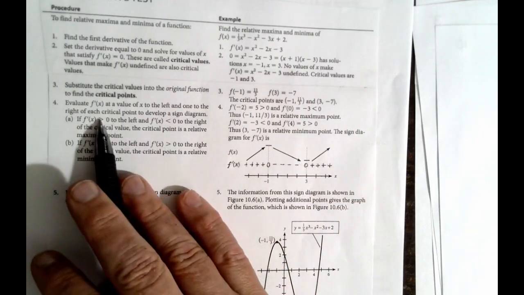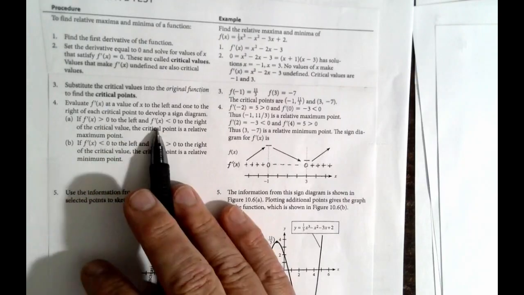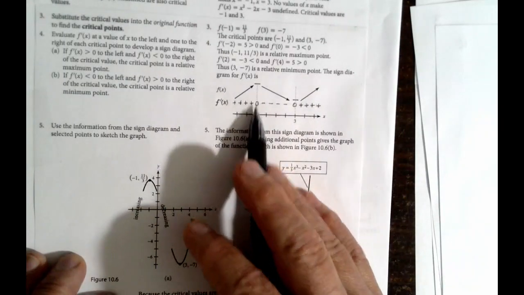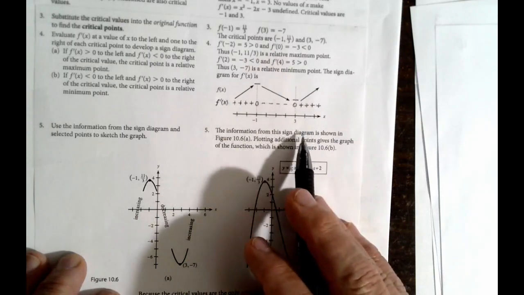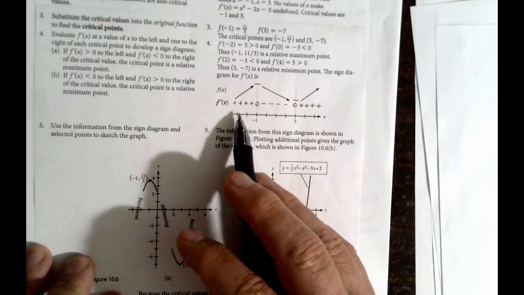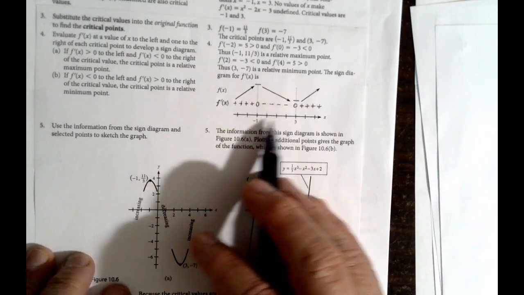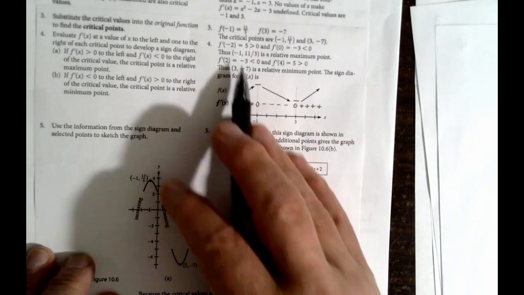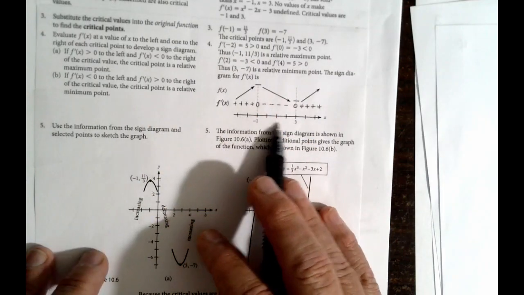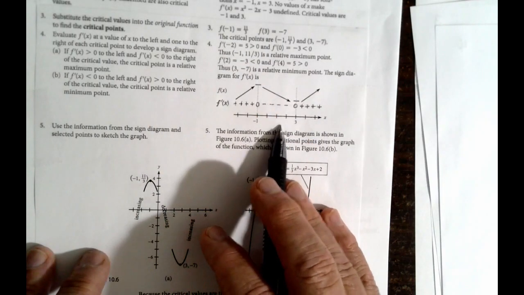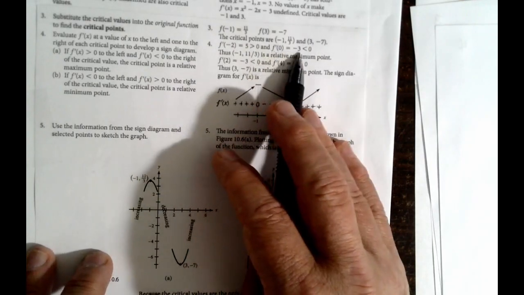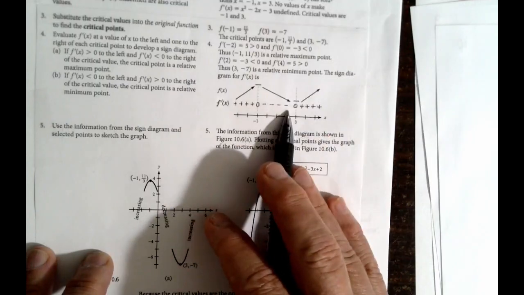Now the next thing is you take those critical values and you divide up the number line, like this, and you divide it up based on your critical values, -1 and 3. And all you have to do is check a value in each region. So you might want to check -2, and when you do, you get a positive number, so it's plus. And you might want to check a number like 0. 0 is between -1 and 3.